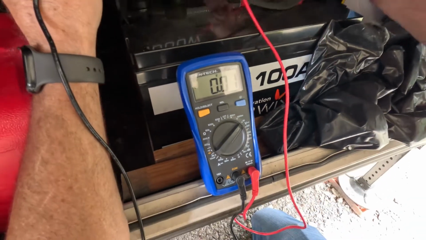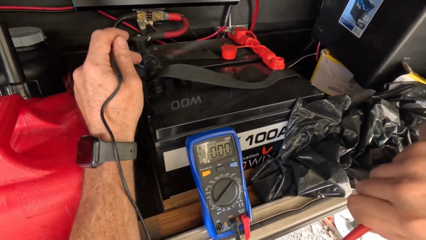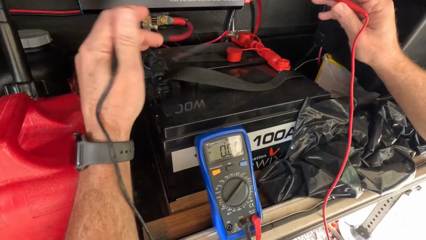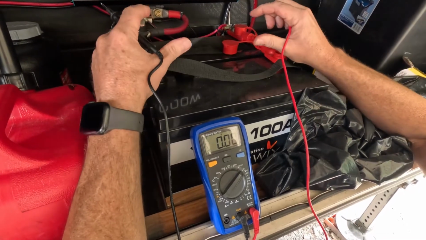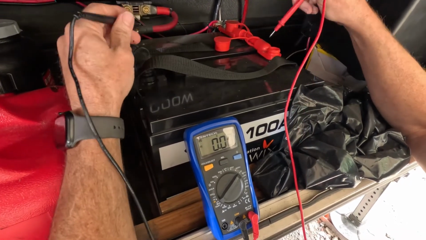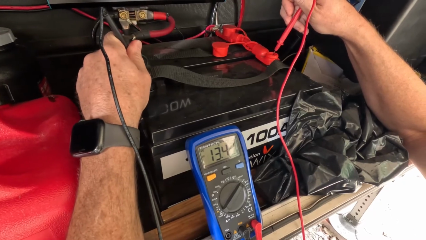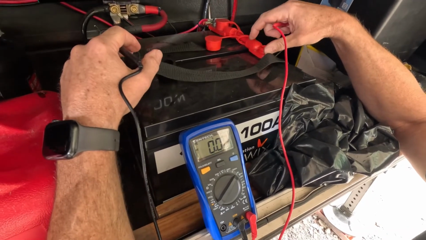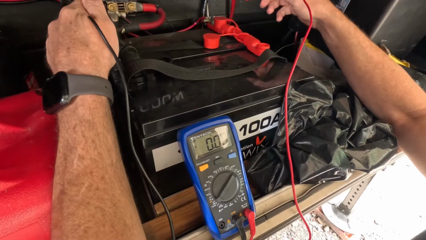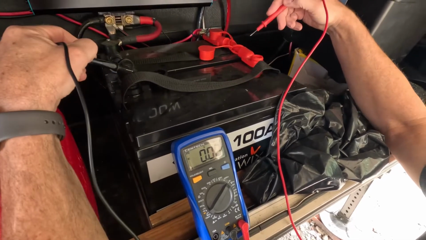You can see we have two batteries set up here, but typically if you're having an issue with your batteries and you're checking the voltage on them, you're going to want to disconnect the batteries from each other because you'll get voltage bleeding over from the good battery to the bad battery.